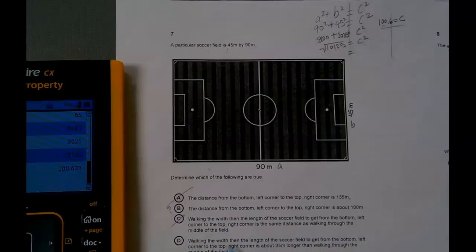The next one says walking the width, which would be here. Both of these are your width of the soccer field to get from the bottom left corner is about 35 meters longer than walking through the middle of the field.